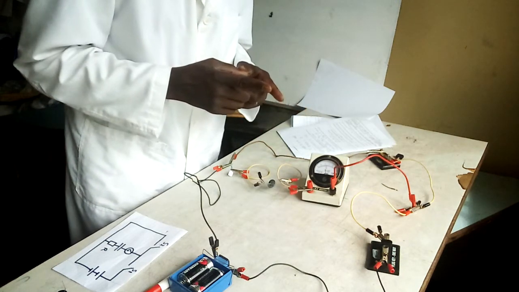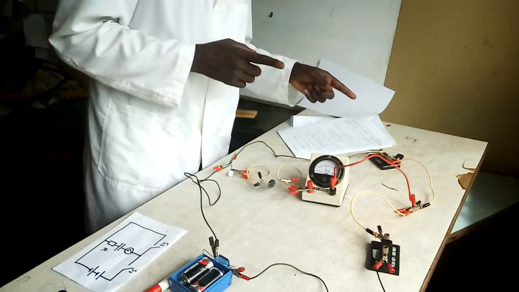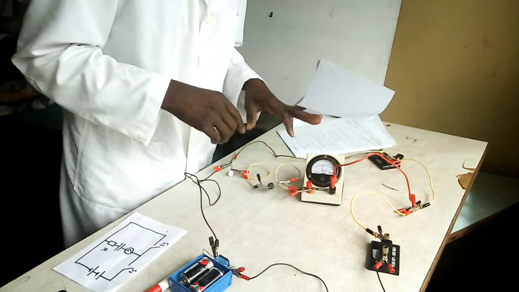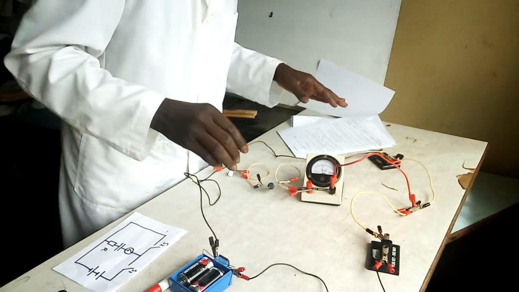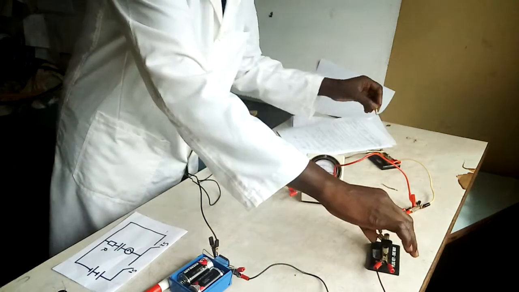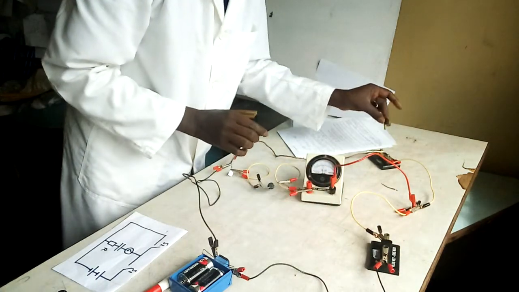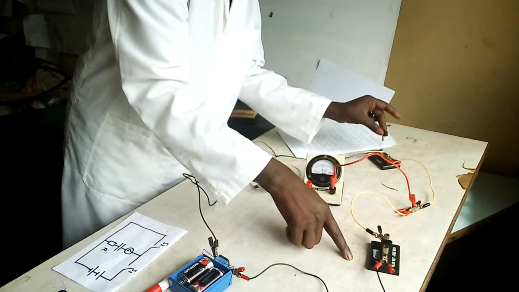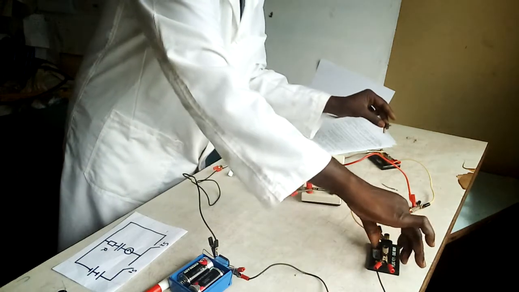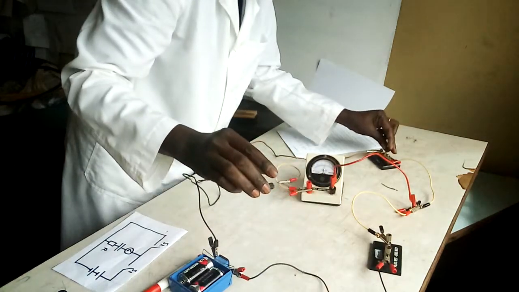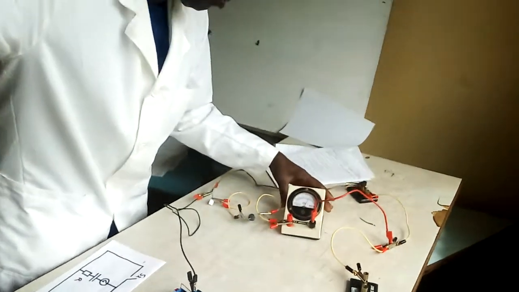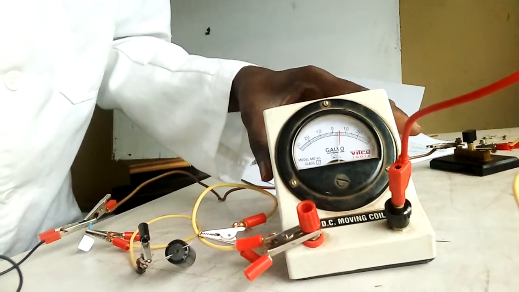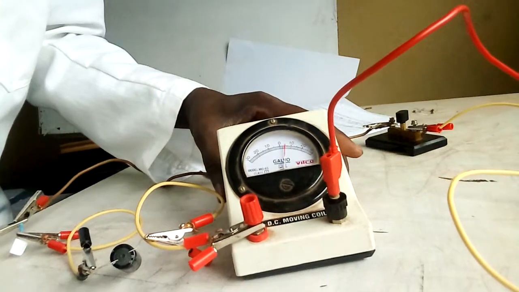Now we are going to close S2 and open S1. I will not wait because I'm dealing with time and cameras. So I'm going to open this. This is S2. I hope you remember. This is S1, S2. We are told, open S1 and then close S2. So open S1 there, then close S2. Look at that. If you are keen, you saw what happened.